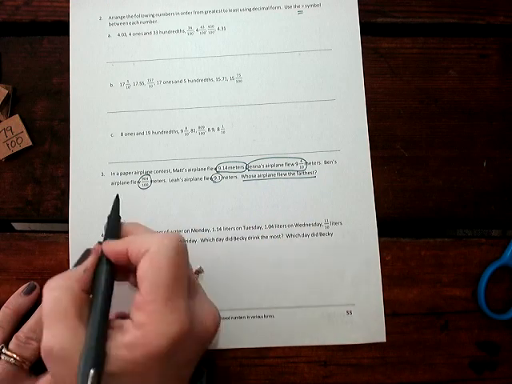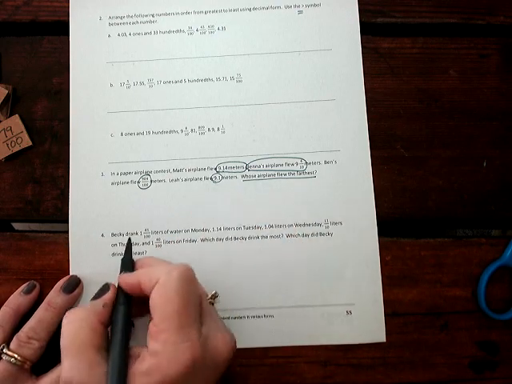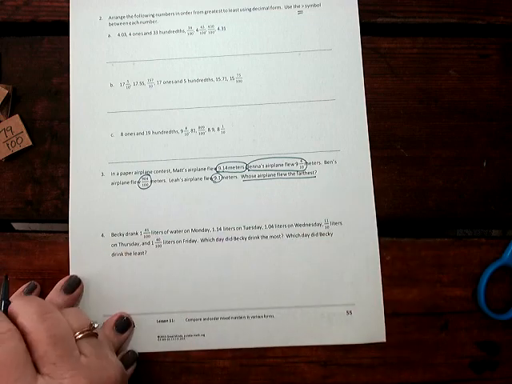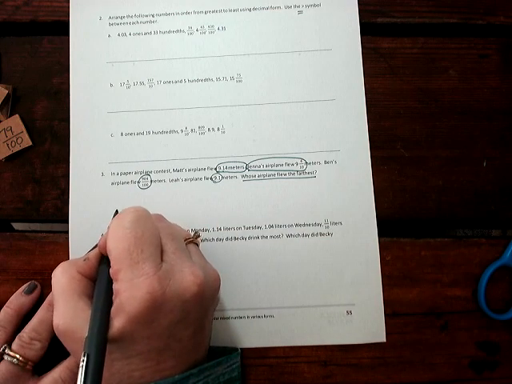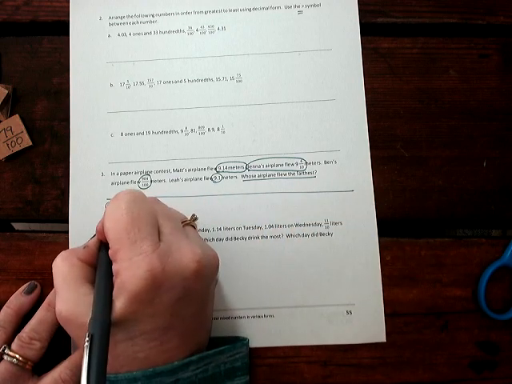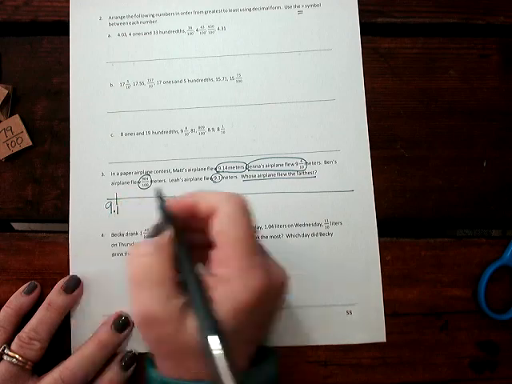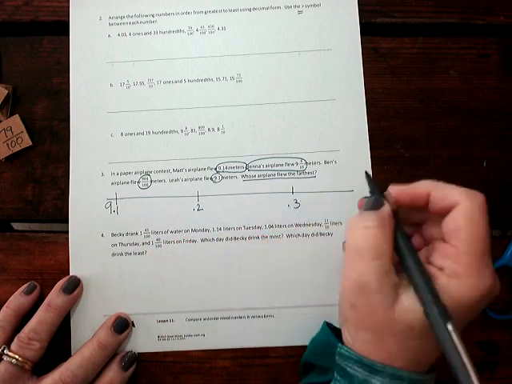Well, I know that I'm going to have to convert those all into decimals. I've got nines on all of them. So here's 9.1, and this will be 9.2, and this will be 9.3, and this will be 9.4.